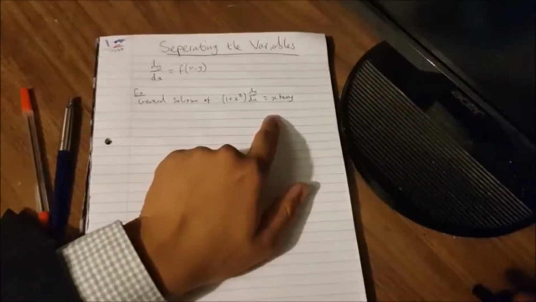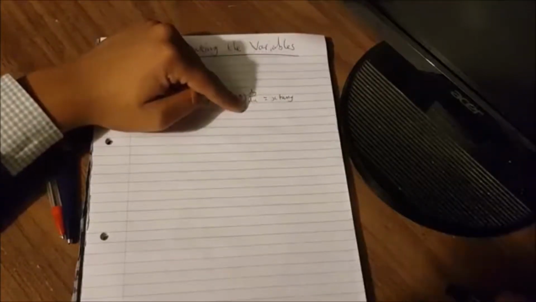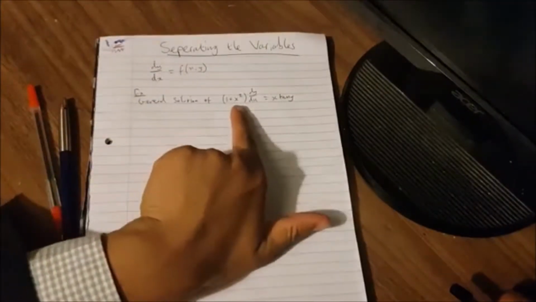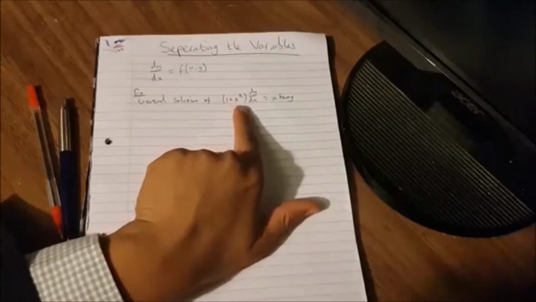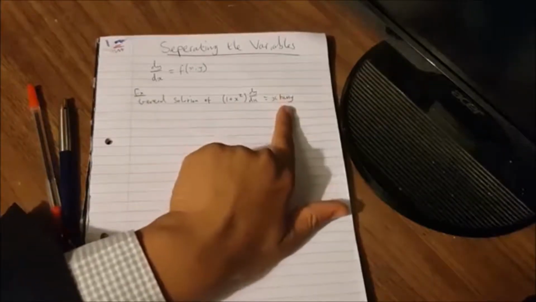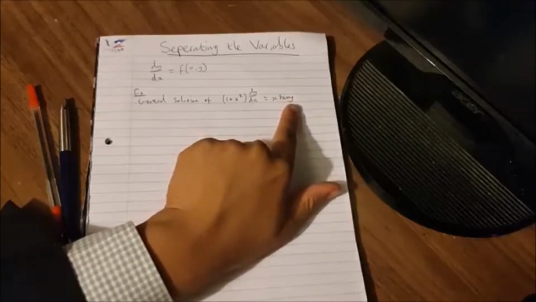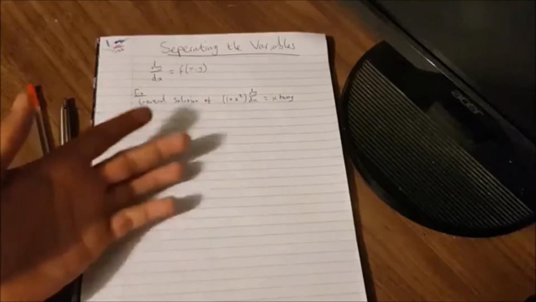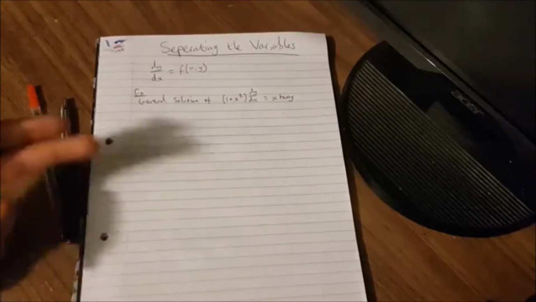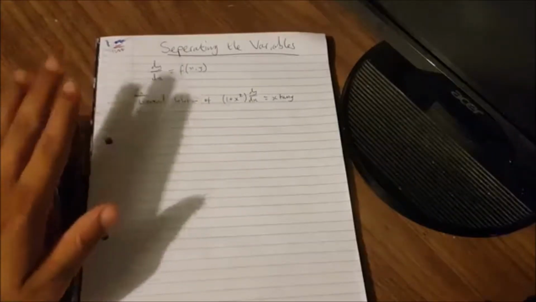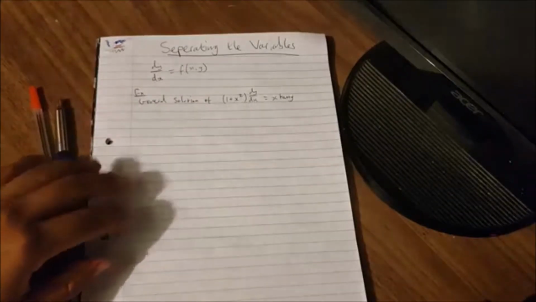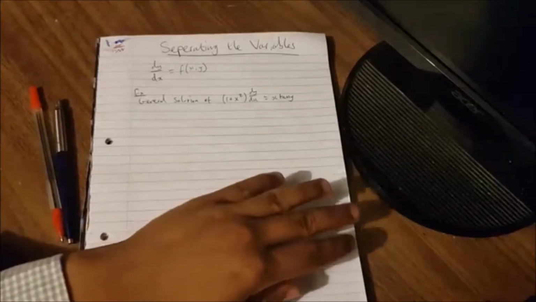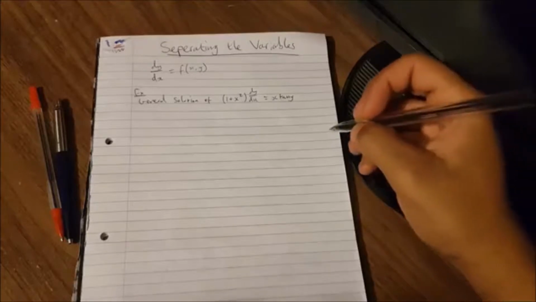So what you do for separating the variables, as you have a dy and a dx, is you collect all of your x terms on one side, and your y variables on the other side. And that's why it's called separating the variables. You have two different variables. You take all of one variable and constants on one side, and the other variable and constants on the other side.